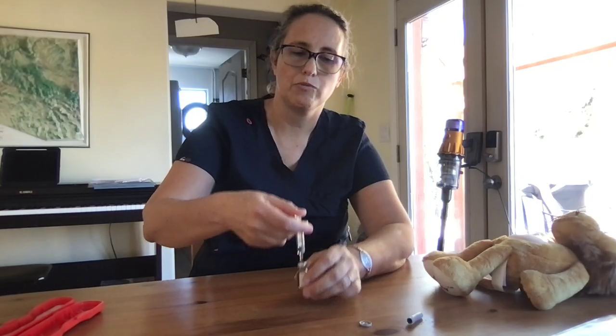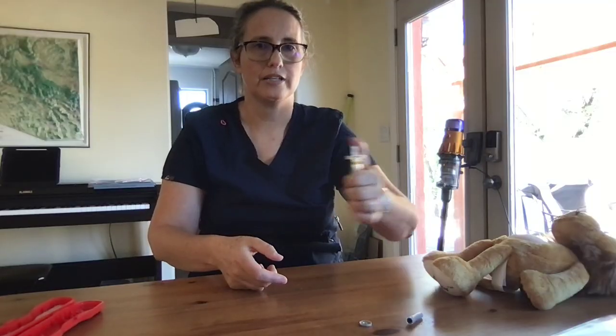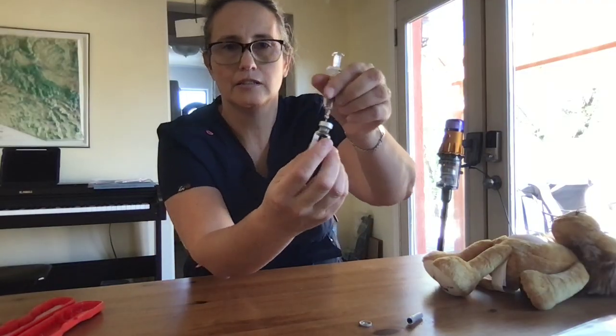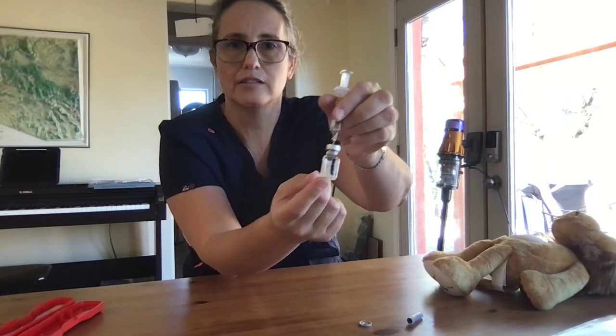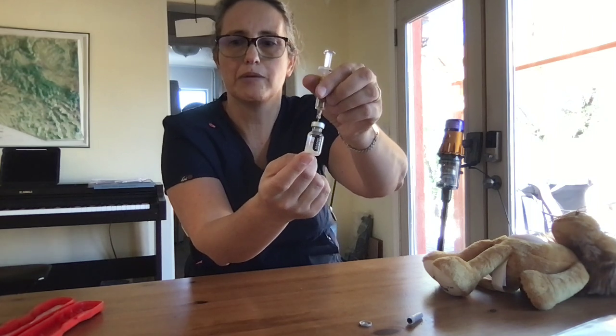Then we're going to swirl gently. I'm going to put the whole setup in my hand while keeping the needle straight and just swirl gently until the solution becomes a nice clear color. You shouldn't see that cake of powder at the bottom anymore.